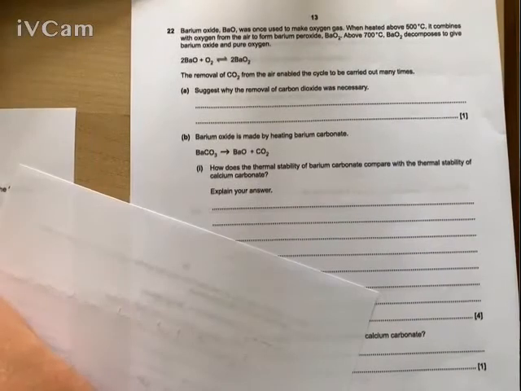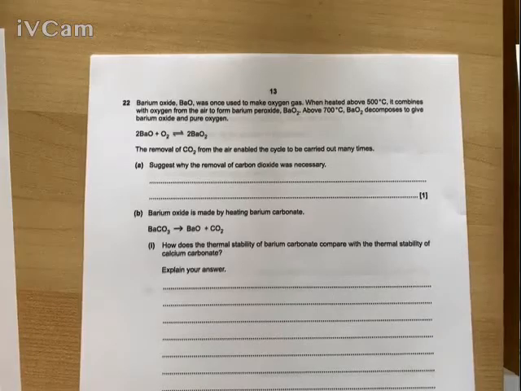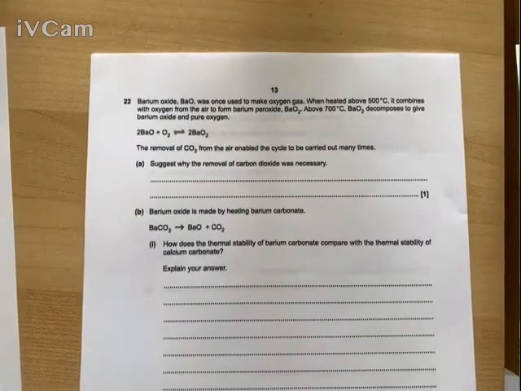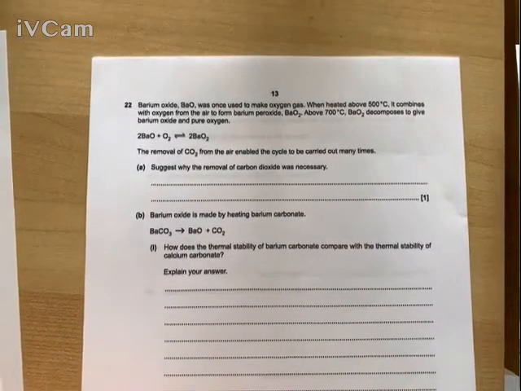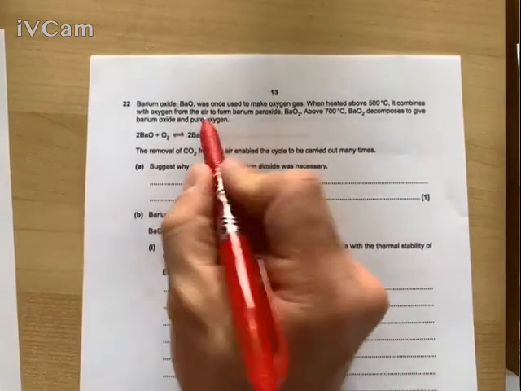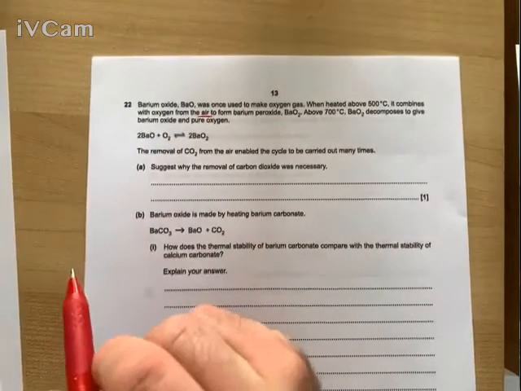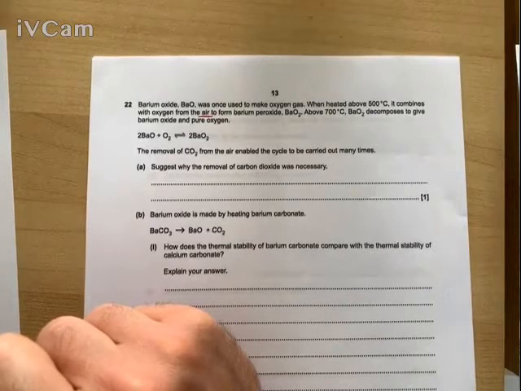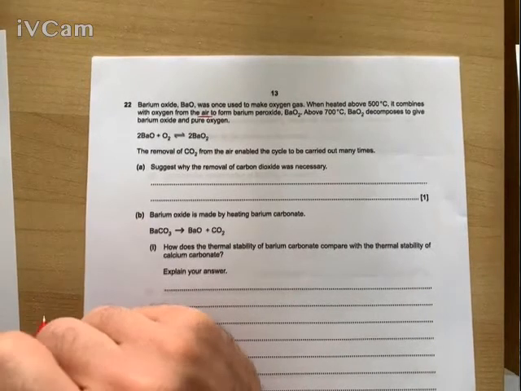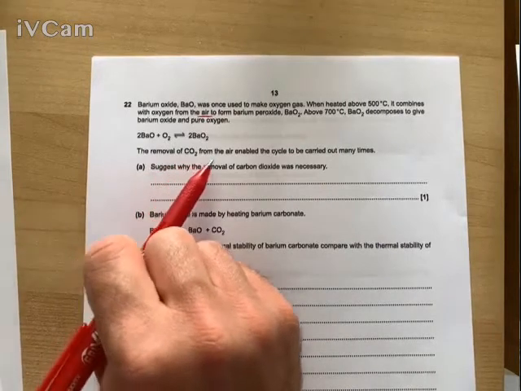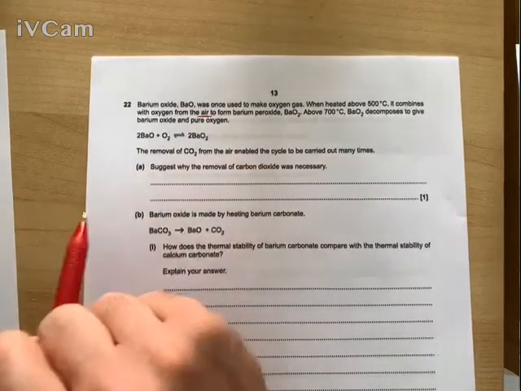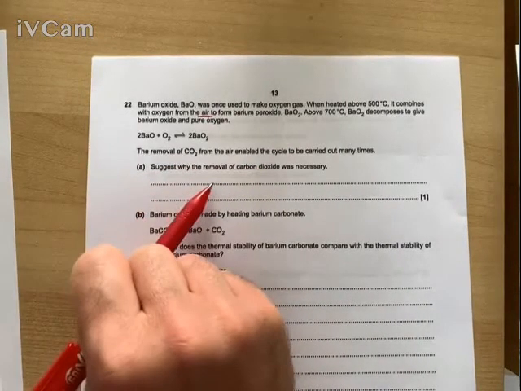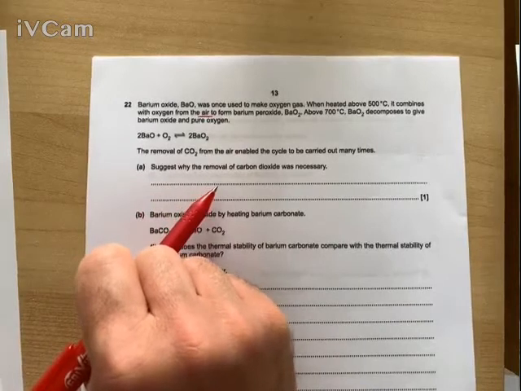Just pause there a second. Okay, next question. Barium oxide, BaO, was once used to make oxygen gas. When heated above 500 degrees, it combines with oxygen from the air, so there's going to be other gases in there as well, to form barium peroxide. Above 700 degrees, barium peroxide decomposes to give barium oxide and pure oxygen. The removal of carbon dioxide from the air enabled the cycle to be carried out many times. Suggest why the removal of carbon dioxide was necessary.